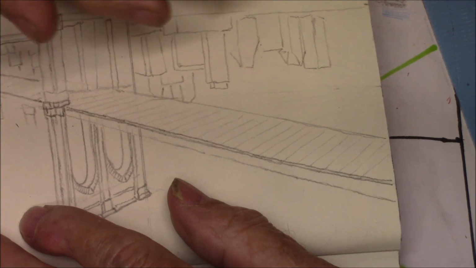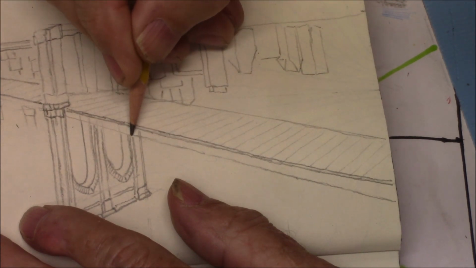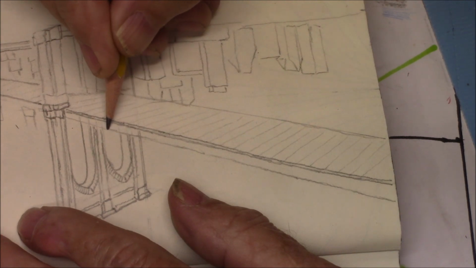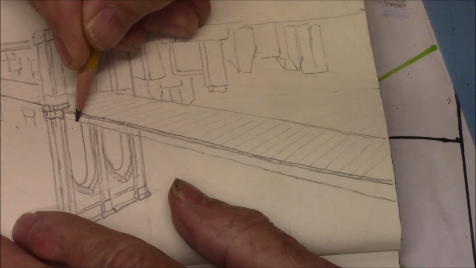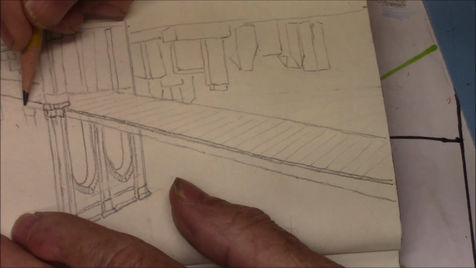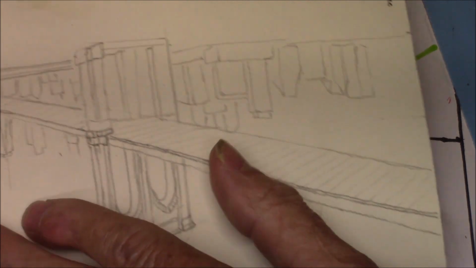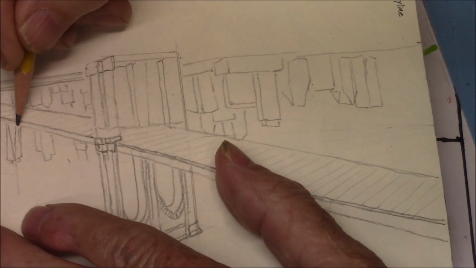And guys were staying down there for their shift, and a lot of them would come out after their shift.